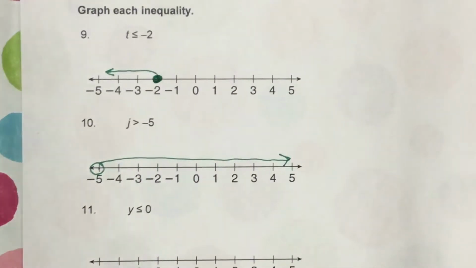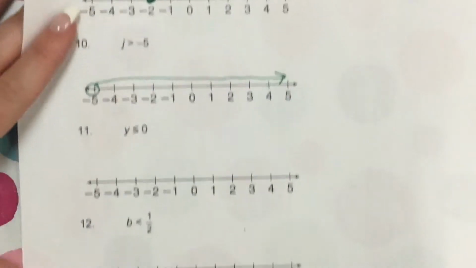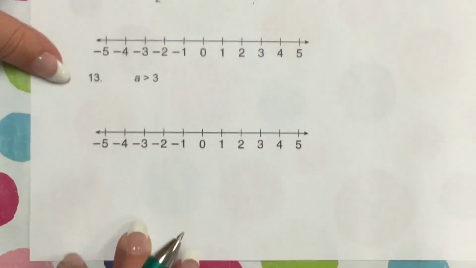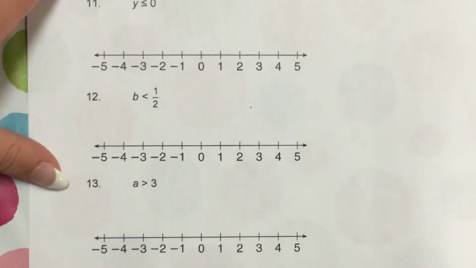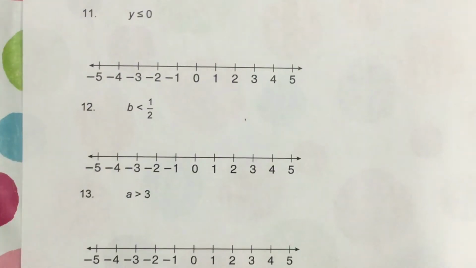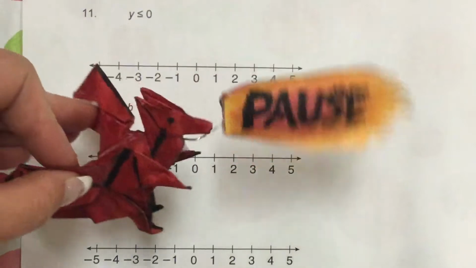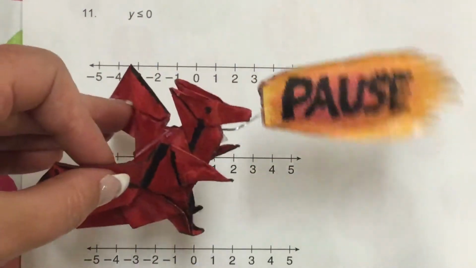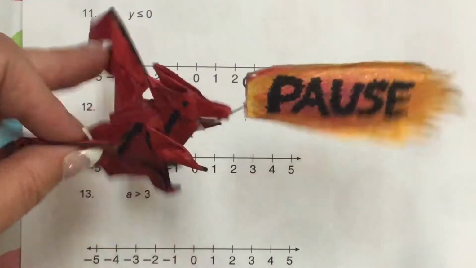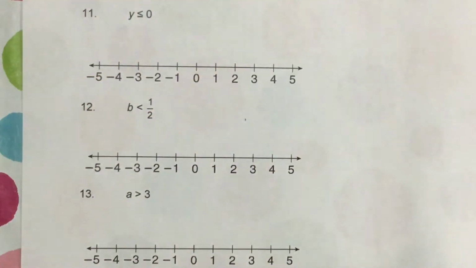Okay? So now what I want you to do is try 11, 12, and 13 on your own. Where's my friend the pause dragon? Remind you, oh, there they are. Okay, remind you to pause your device, work those problems out, graph them, and then come back and check and see how you did. All right, we'll see you in a little bit.